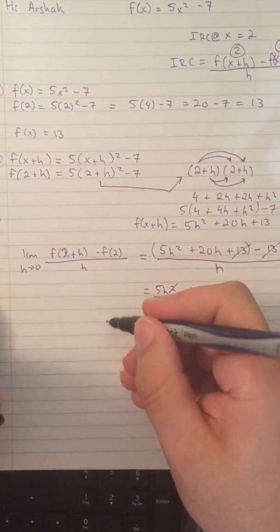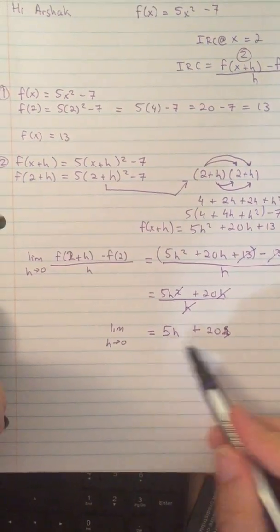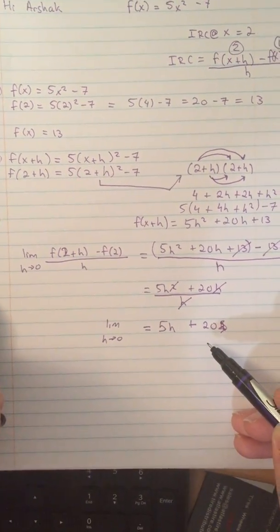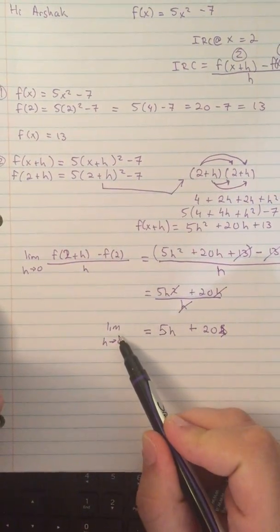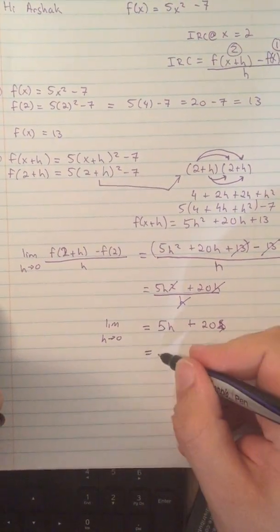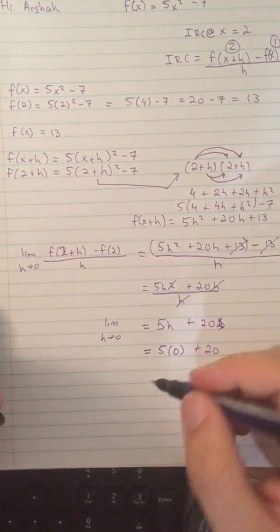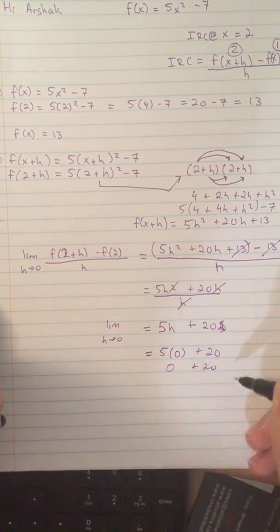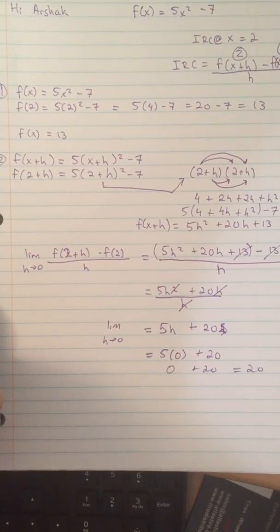Okay, so this was a limit question, so it's limit of h approaching 0. You can't do anything else over here at this point. You can't simplify it anymore, you shouldn't derive it anymore because you're basically done. So now you're finding a limit as h reaches 0. All you got to do is just plug in 0 for your h. Okay, so now you just got 5 times 0, which is equal to 0, obviously, plus 20, which is equal to 20. And that solves your question.